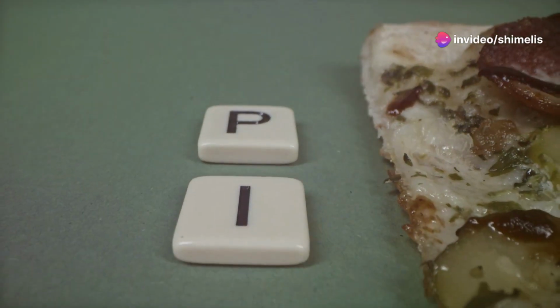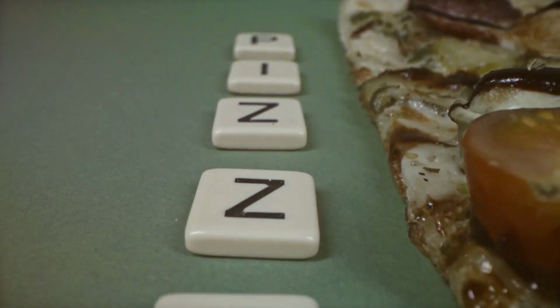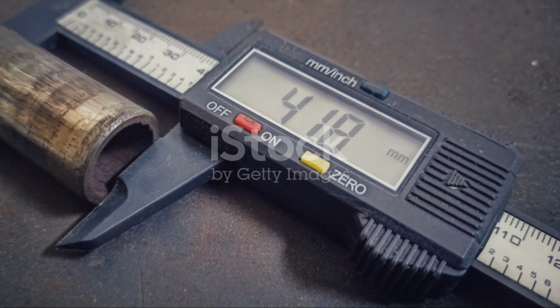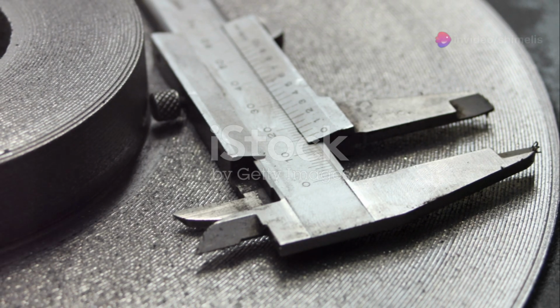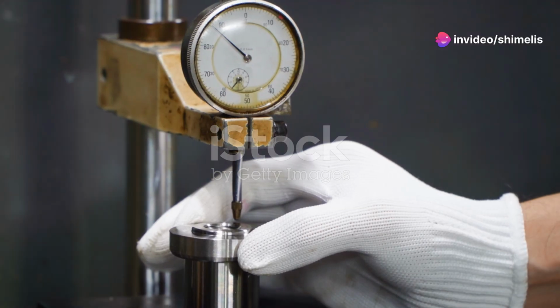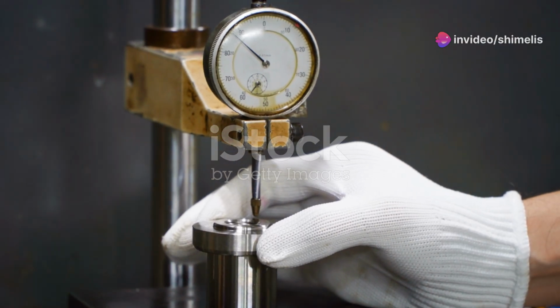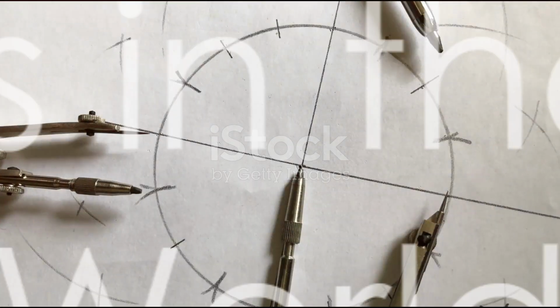The use of pi in the area formula underscores its importance in geometry and mathematics as a whole. This irrational number, with its never-ending decimal representation, is fundamental to understanding and quantifying the properties of circles. By applying the formula, we can calculate the area of any circle, provided we know its radius.